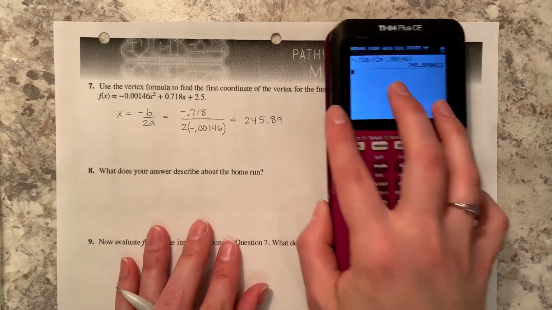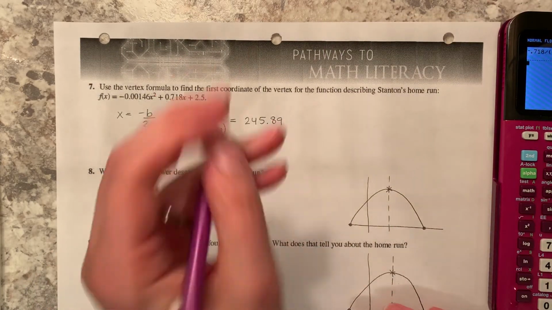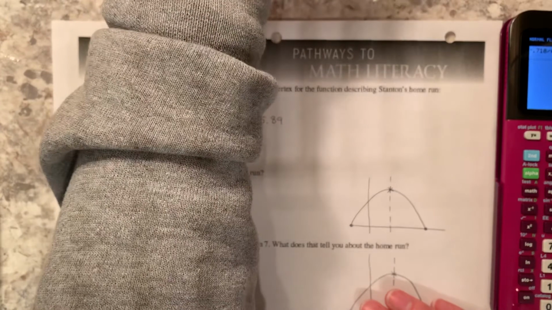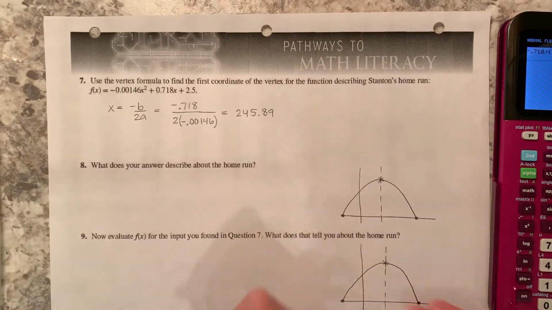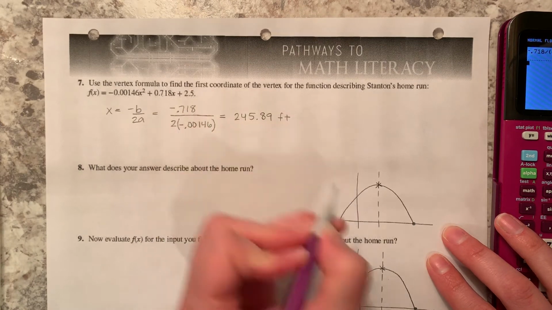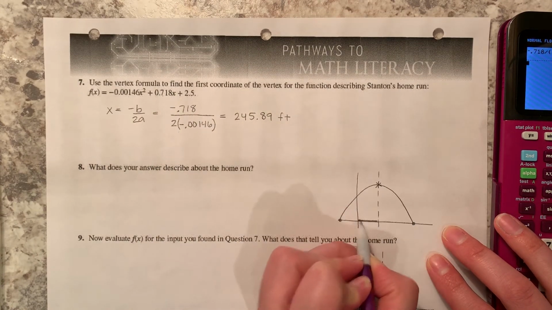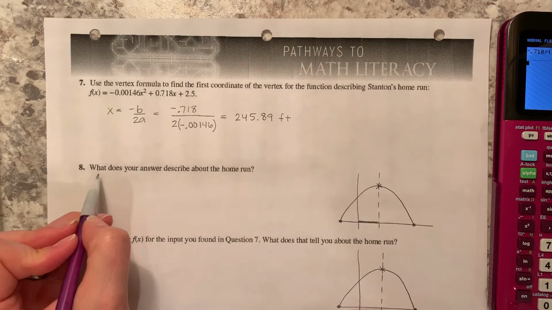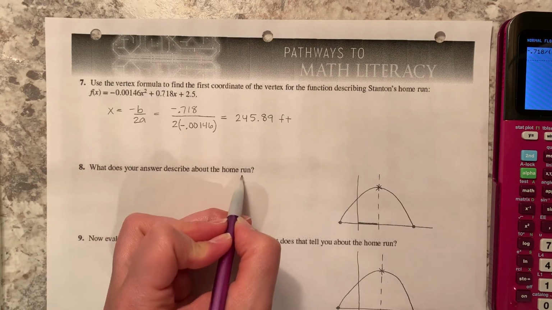It could be drawn in if you wanted to. I drew a little picture off to the side over here, but this is the X value in terms of the horizontal distance right there, okay? So what does your answer describe about the home run?